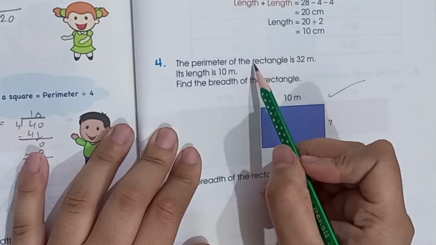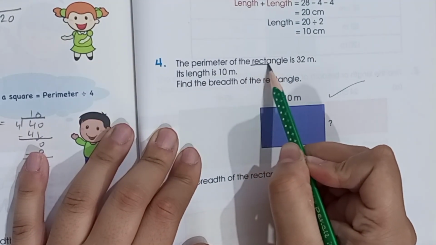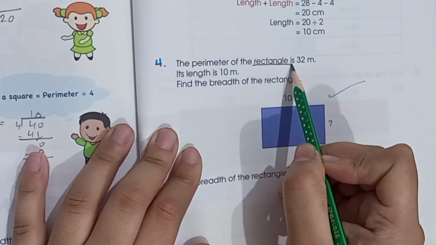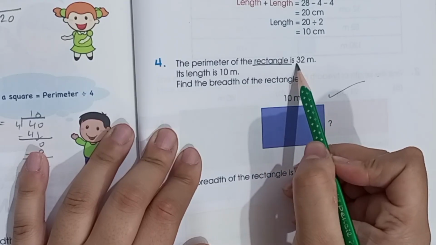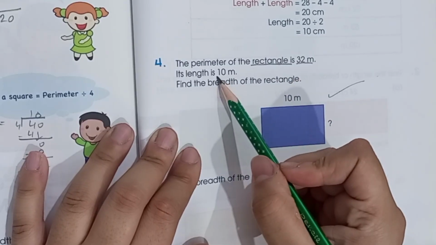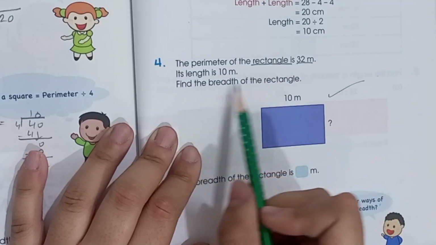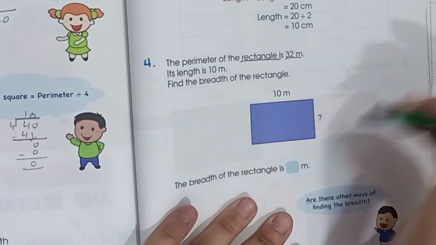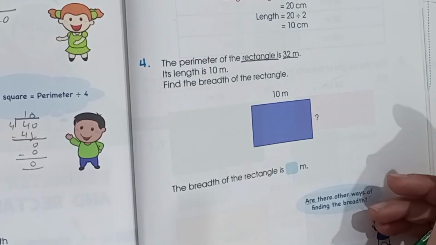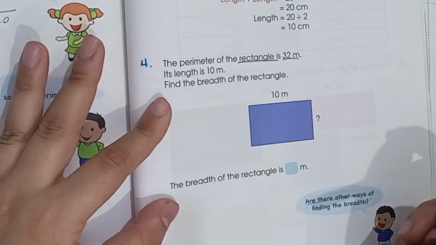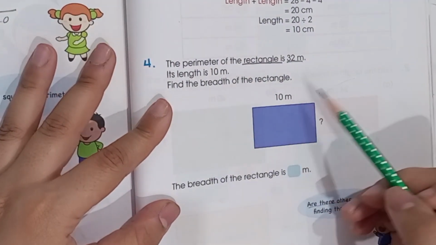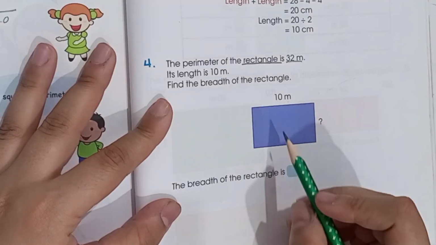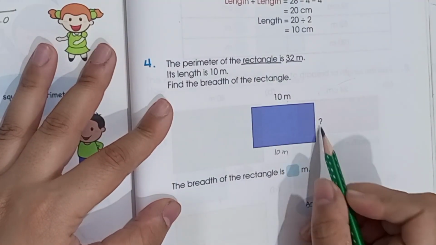First of all, you indicate the shape. Just simply underline the shape, which is rectangle. Perimeter is 32 meter. Its length is 10 meter. Find the breadth of the rectangle. It is much easier to solve this question. We have already solved a handful of questions related to this topic. Now we all know that in front of 10 meter would be 10 meter and we have to find these two sides.